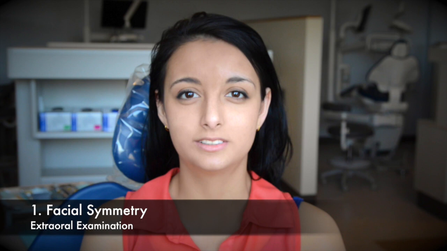Start by observing a frontal view of the patient's face. A healthy patient's face should be symmetrical and without any obvious skin or eye conditions. Ask the patient to smile and observe lip movements.